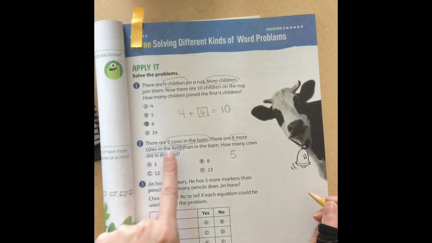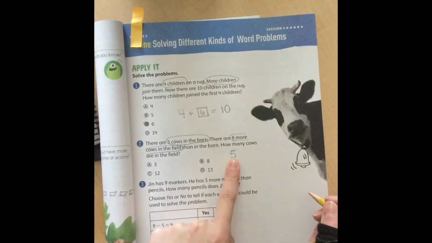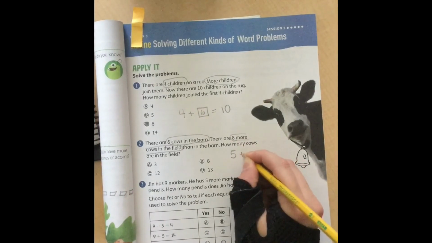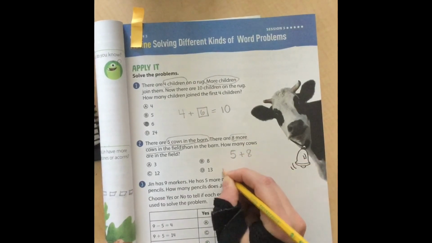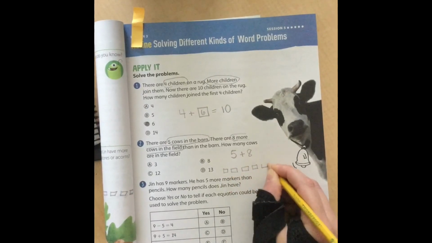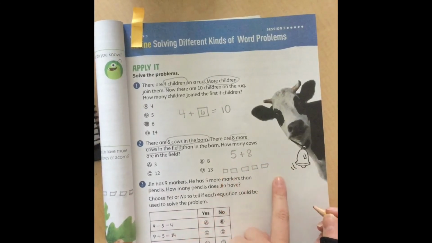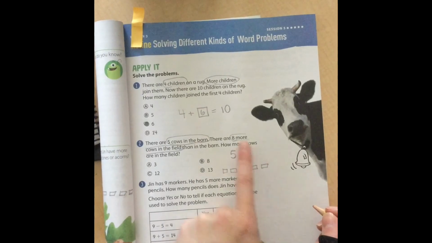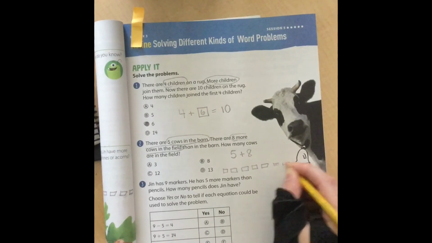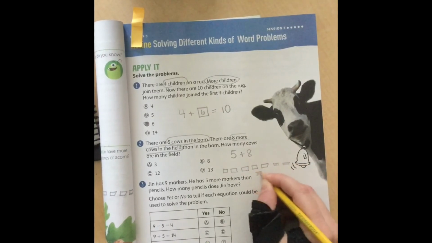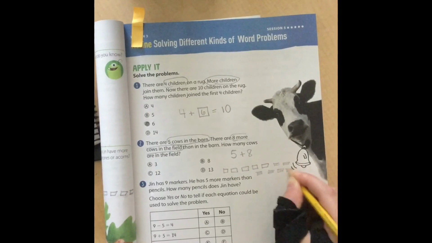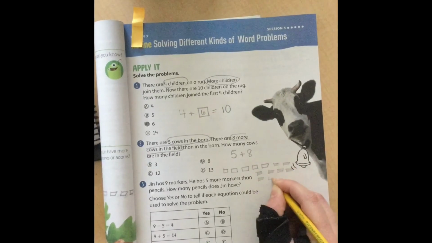So if there are 5 in the barn and there are 8 more in the field than in the barn, we're just going to add 8. Because if we started off with 5 cows, here's our 5 cows. That's how many are in the barn. And it says there are 8 more. So they're adding 8 more. 2, 3, 4, 5, 6, 7, 8.